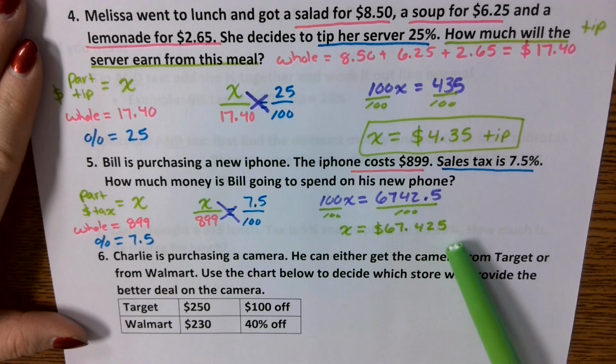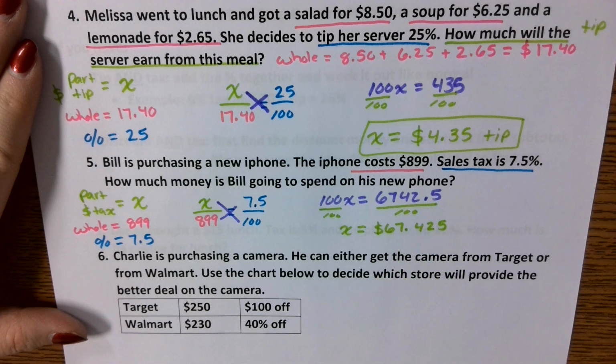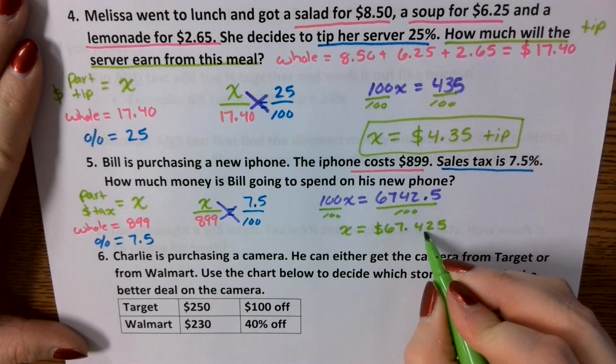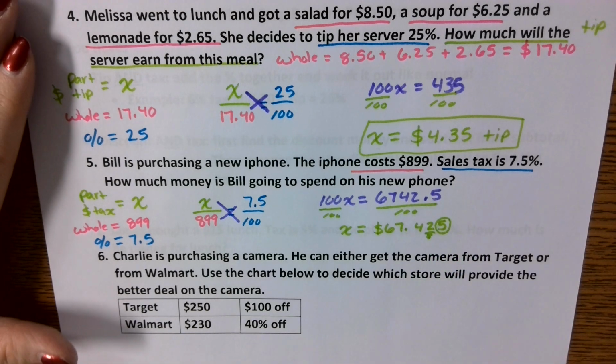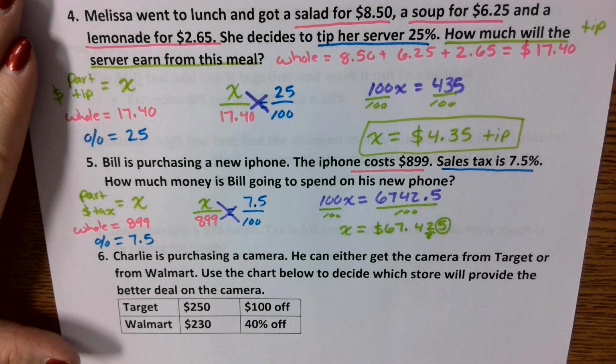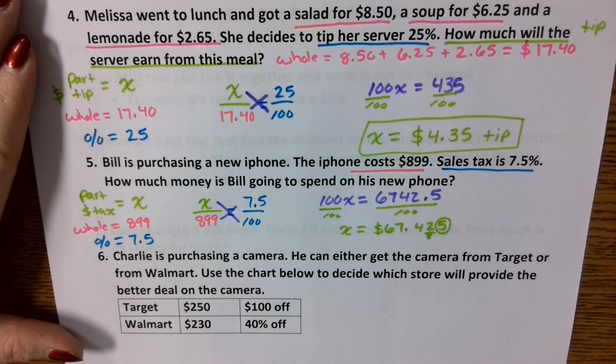Which one of these numbers represents where the penny goes? The 2. The 2 represents where the penny goes. So that means I have to look at the 5. Is the 5 telling me to let it go or give it a shove? Give it a shove. 5 or above, you give it a shove. Remember, 4 or below, you let it go. 5 or above, you give it a shove.